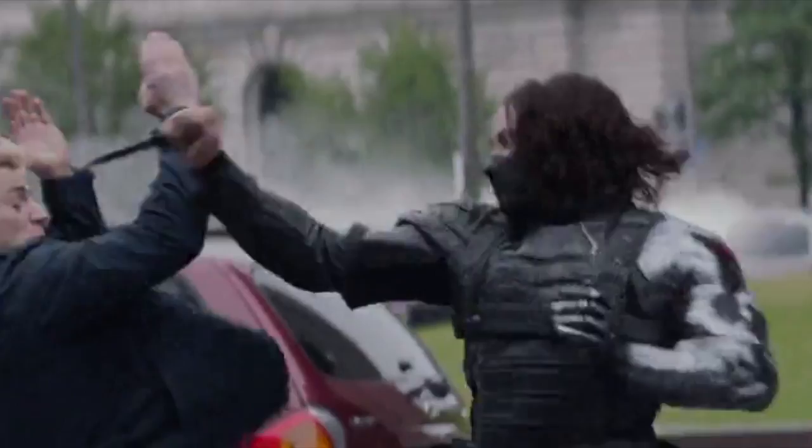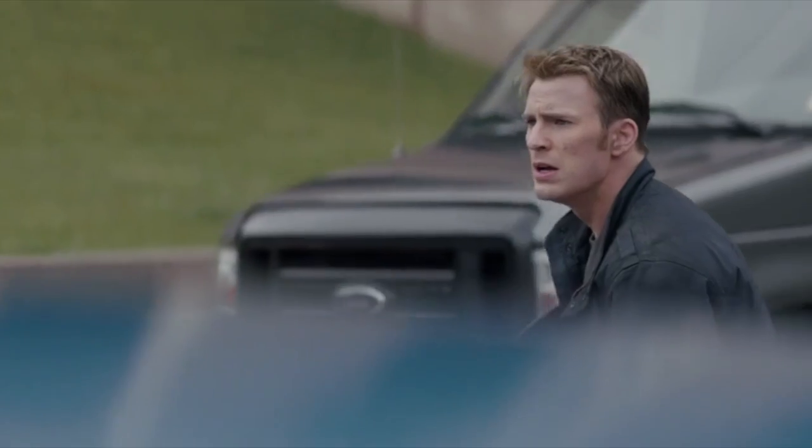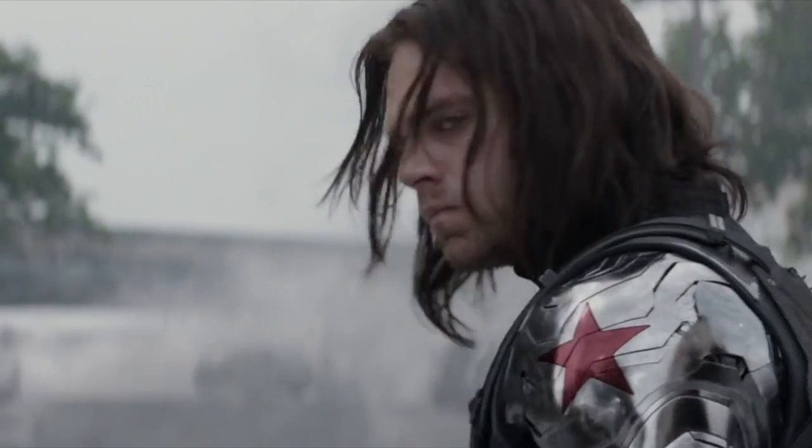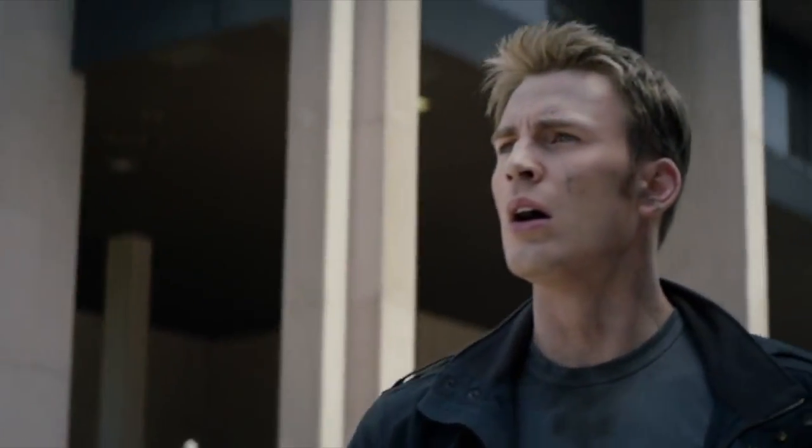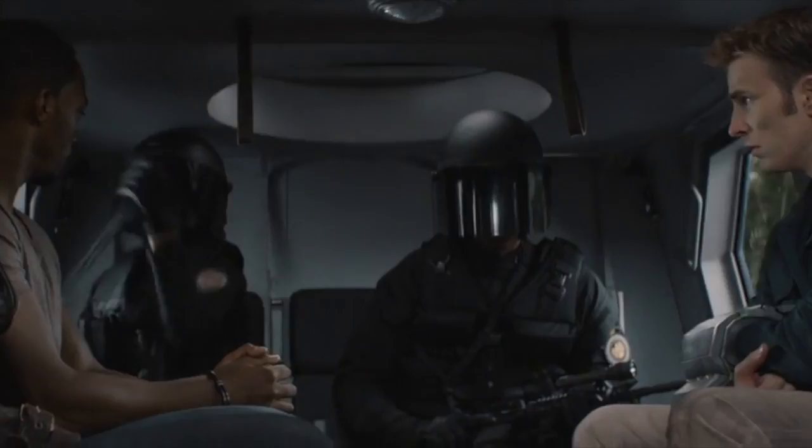After an intense fight, Steve discovers that the Winter Soldier actually is Bucky Barnes. Yeah, you already knew that. Steve's pretty shocked. They all get taken captive by Hydra, but escape soon after with S.H.I.E.L.D. agent Maria Hill's help, and discover that Nick Fury is also still alive.